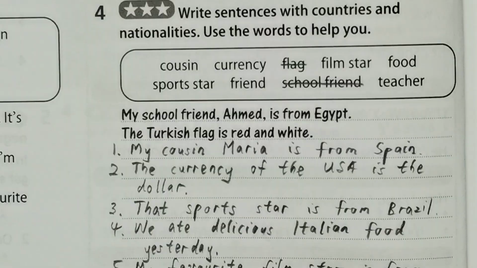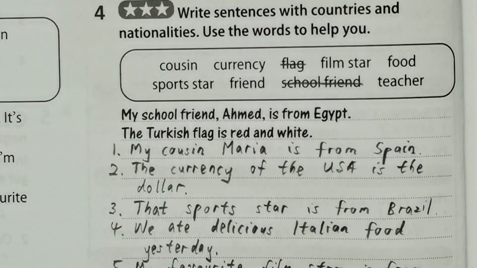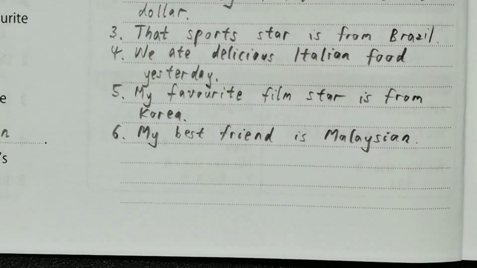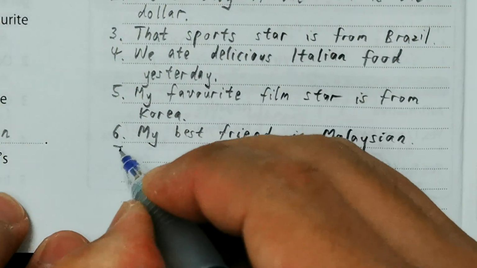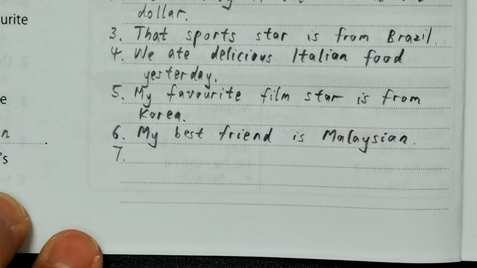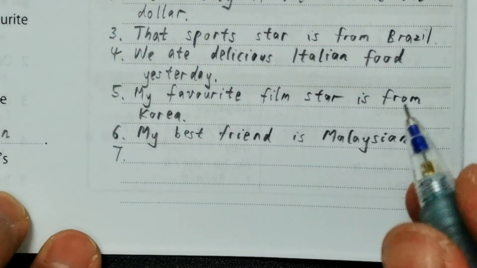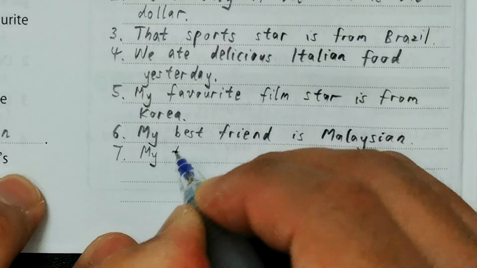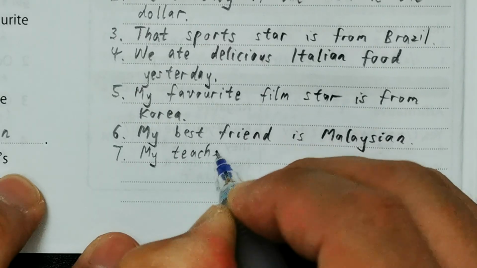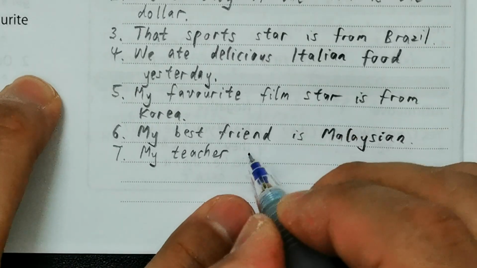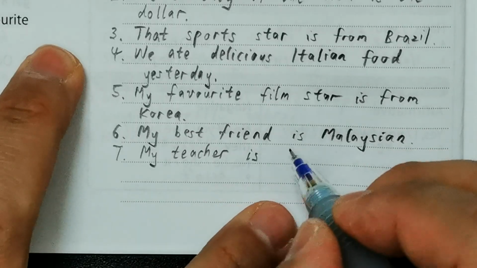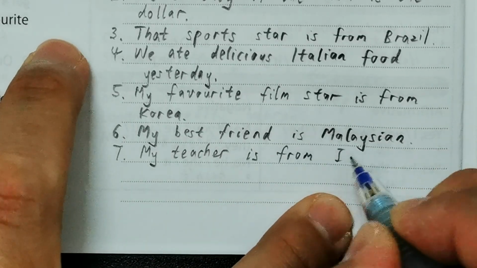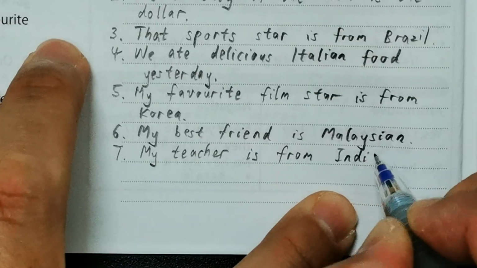And then teacher. Oh, sorry, just now maybe you didn't see it. So number 7. So we have this teacher. So my teacher is from India. So just an example.